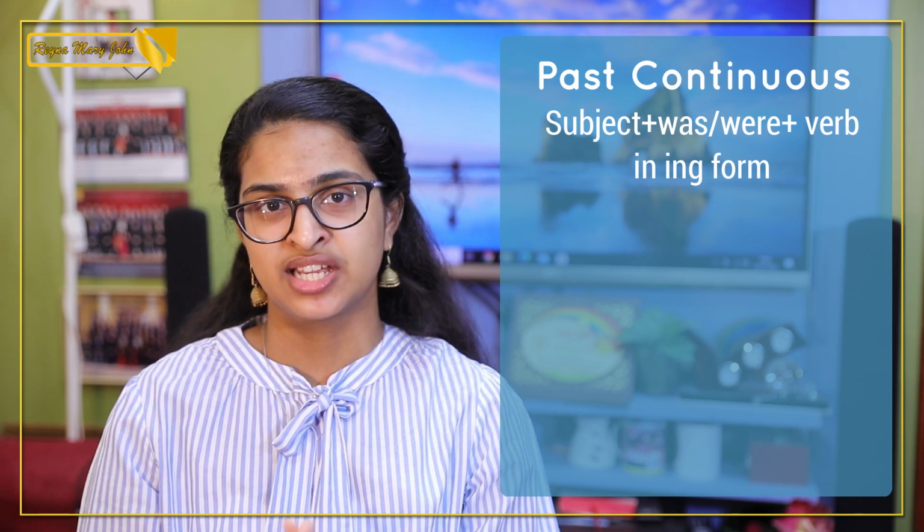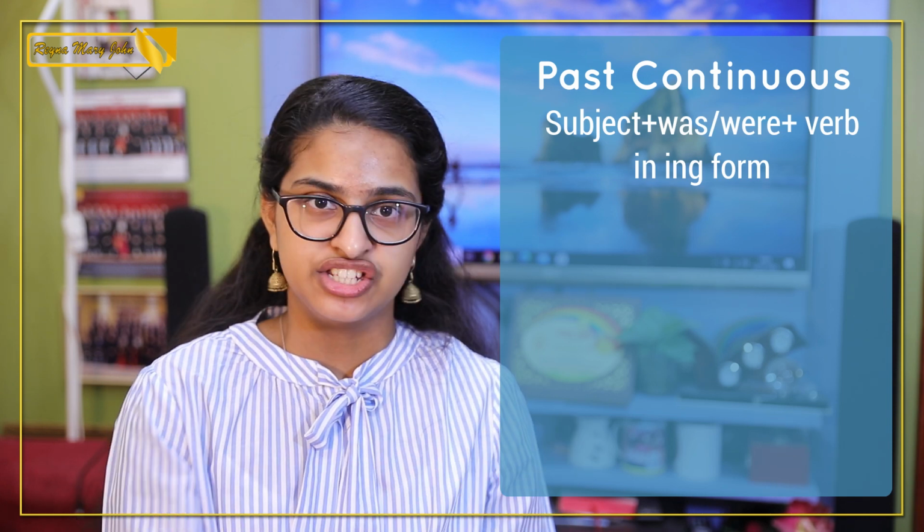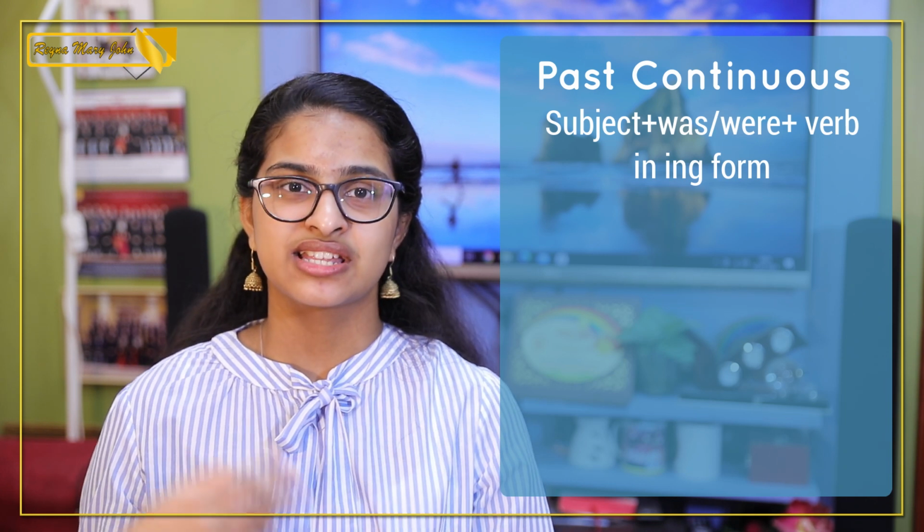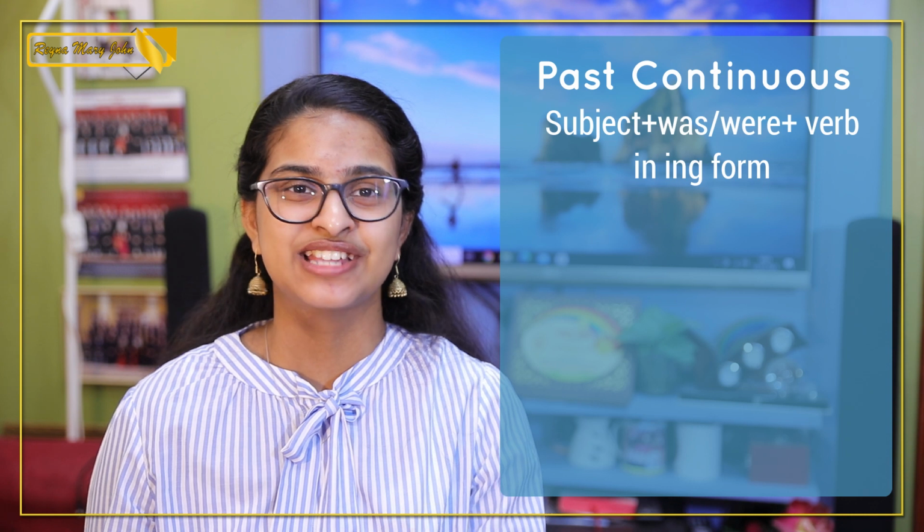Now, the past continuous tense, the last tense of the day, and the one tense I was dreading. I will explain in a bit, okay? Now formation is the subject plus was or were depending on the subject plus the verb in its ing form. I already explained what that was earlier. Now this is where it gets hard because it's a bit hard to explain how this tense works.